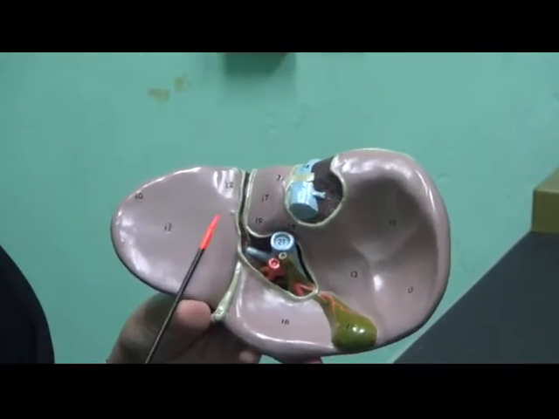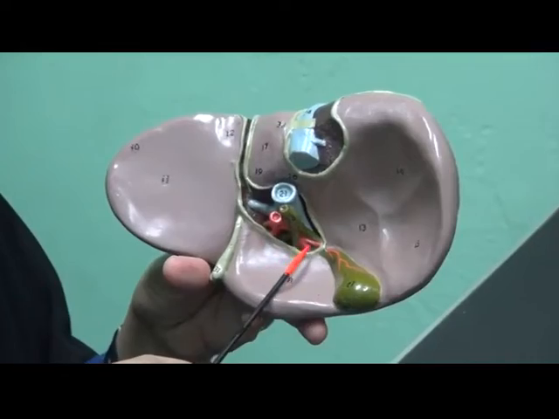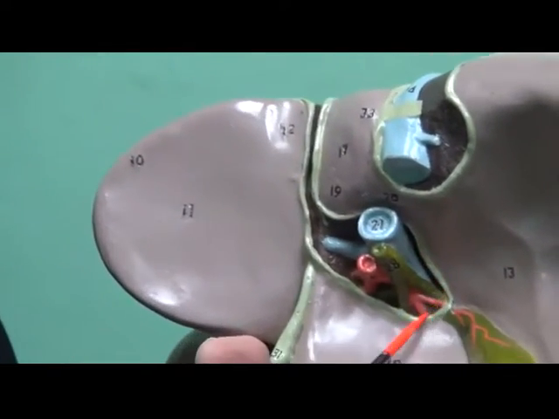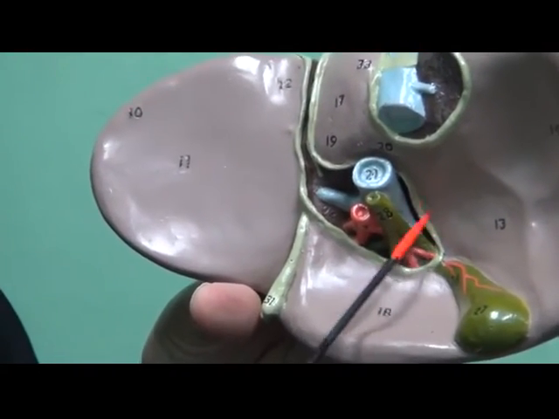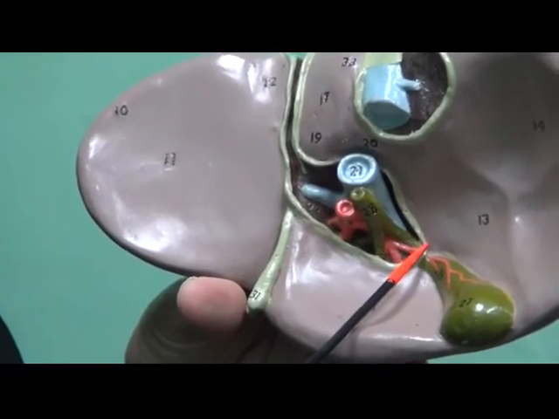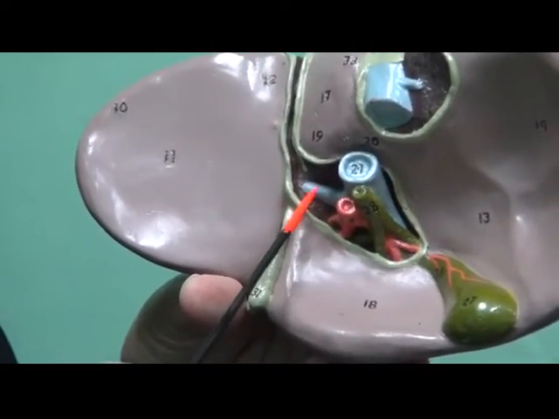And then this gastrohepatic ligament continues with the ligament at the edge of the porta hepatis. This ligament is still known as the lesser omentum, but this part of the lesser omentum is known as the hepatoduodenal ligament.